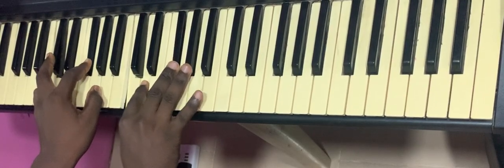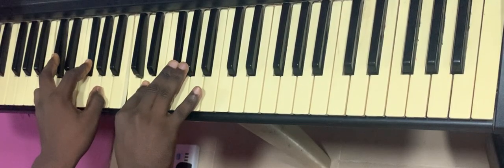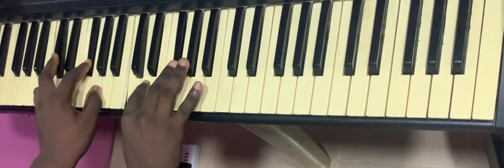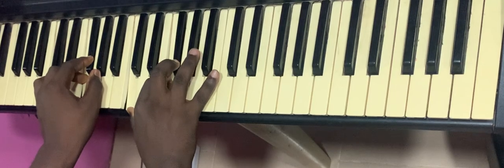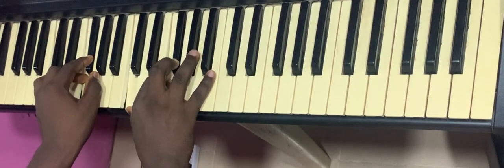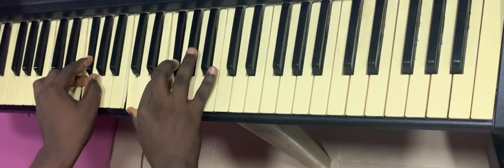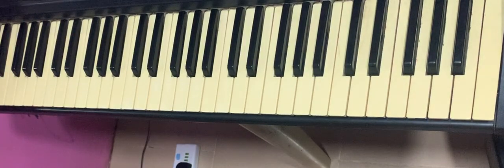This becomes your diminished sus2, diminished sus4 chord. All right, these are weirdly used. We don't really use them, but it is just worth knowing. All right, so that is it on your triads, how to form your triads.